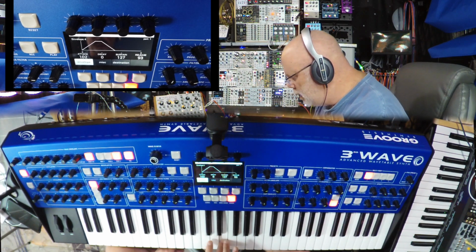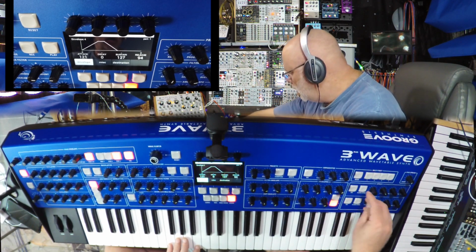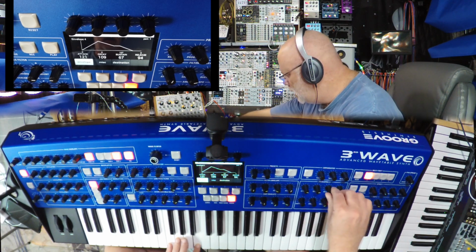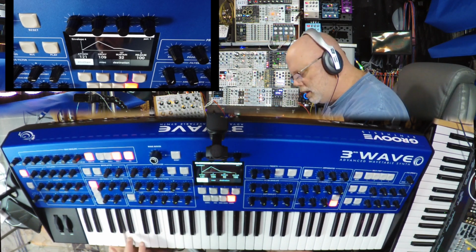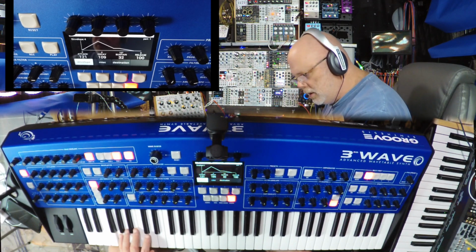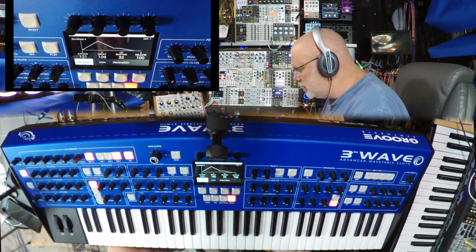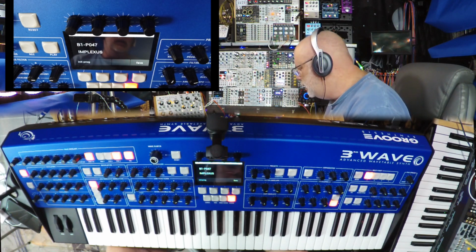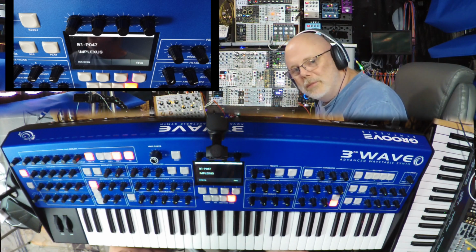All right, lower the scene. All right, the monster's starting to come out. Let's save that. So that's a really good basic sound using the Wavemaker tool.